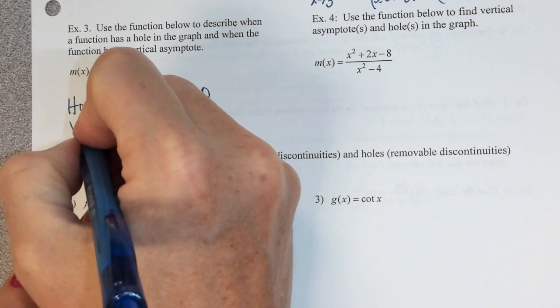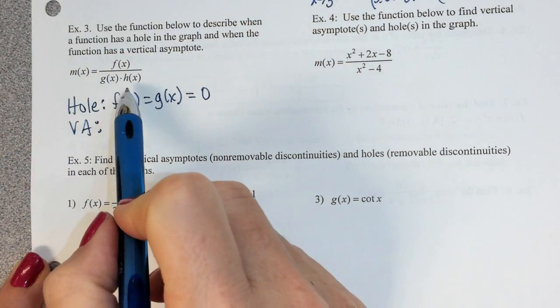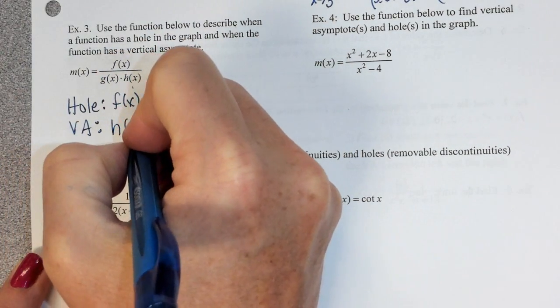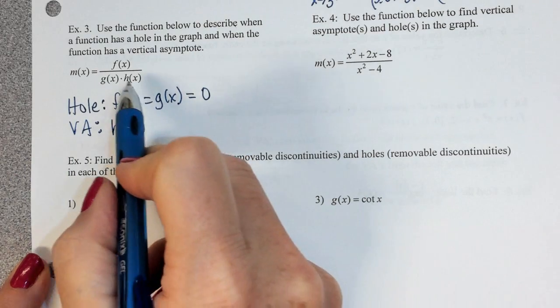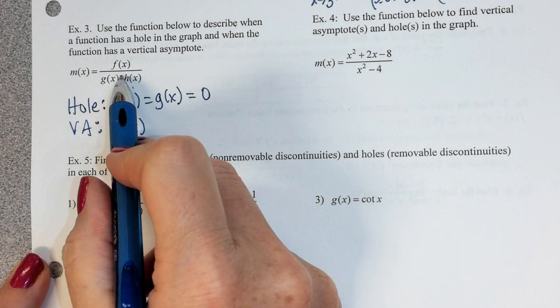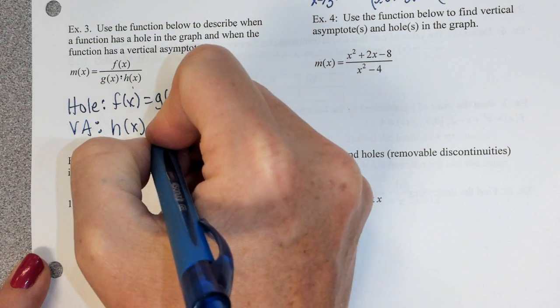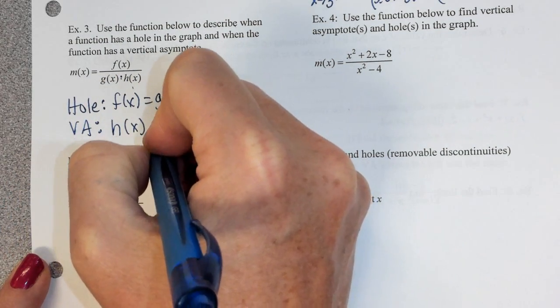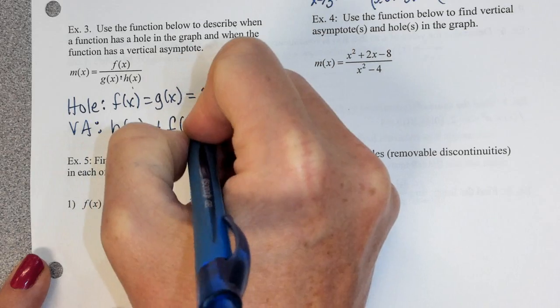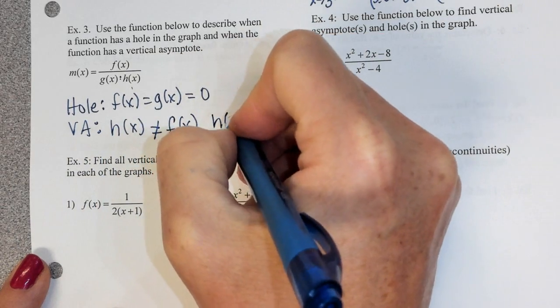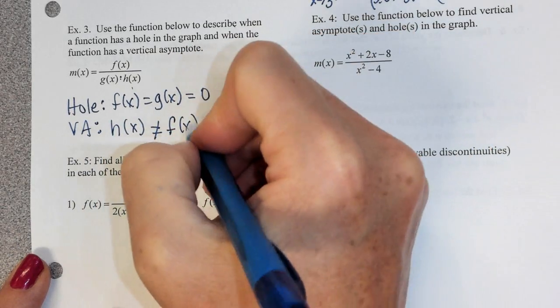Well, to get a vertical asymptote then, I could look at h of x. Could h of x equal f of x? No, it has to be different, doesn't it? So to get a vertical asymptote, h of x could not equal f of x, but h of x would have to be equal to 0.